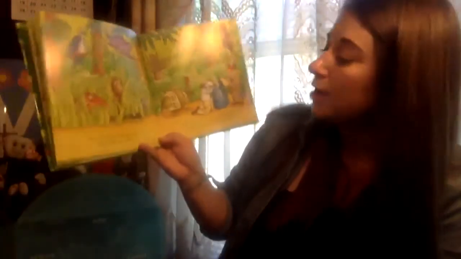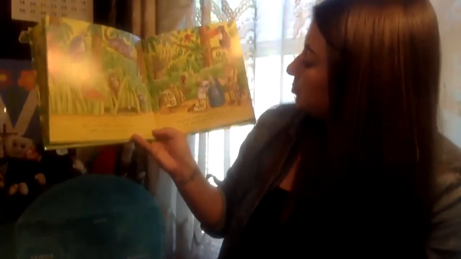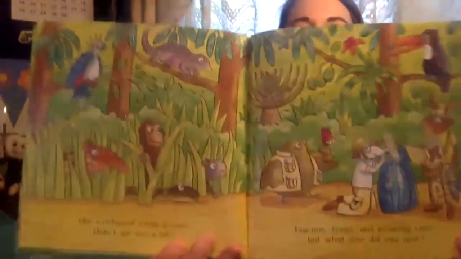Our rainforest romp is over. Didn't we see a lot? Toucans, frogs, and prowling cats. But what else did you spot?